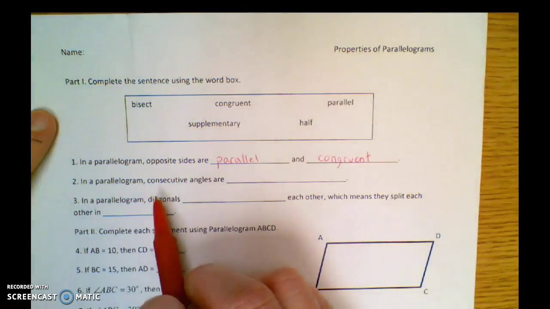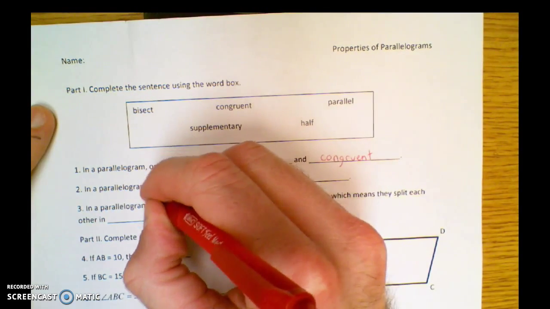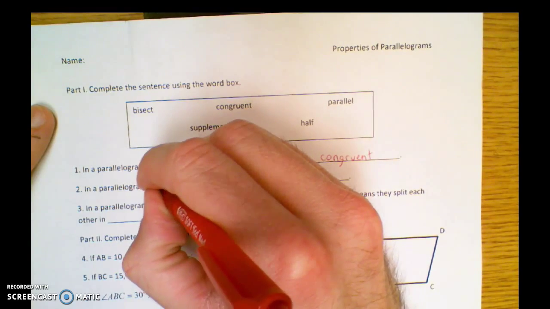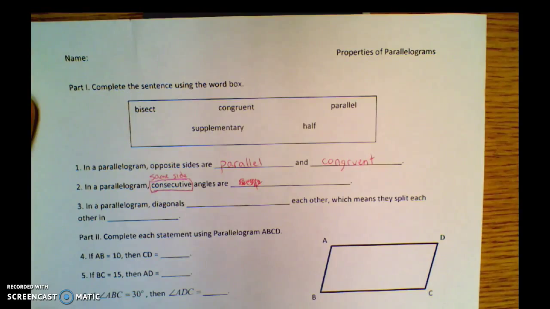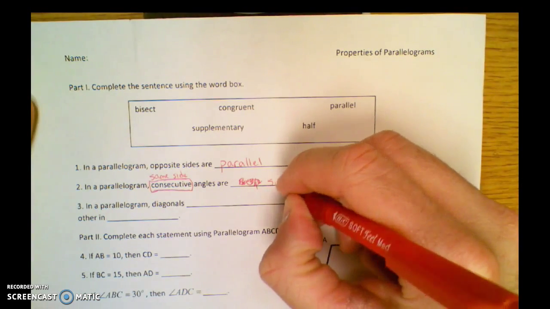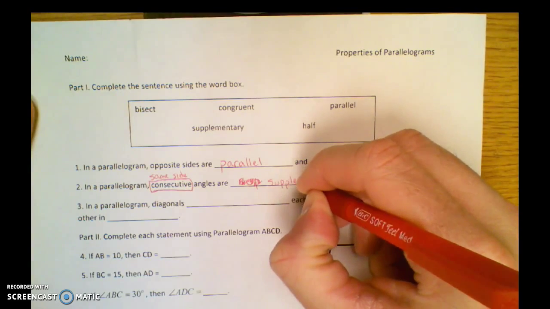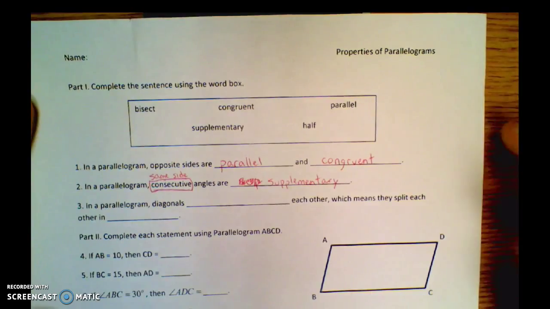In a parallelogram, consecutive angles, and remember consecutive angles is another word for same side. Same side angles then are supplementary, which means they add together to equal 180 degrees. Their measures add together to equal 180 degrees.